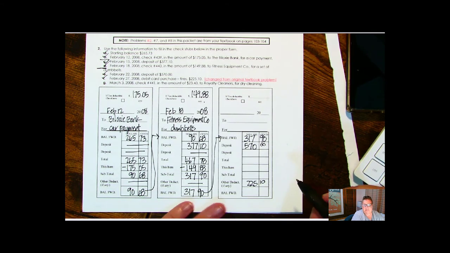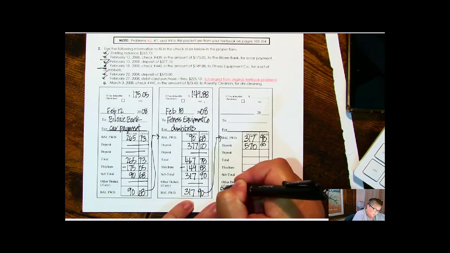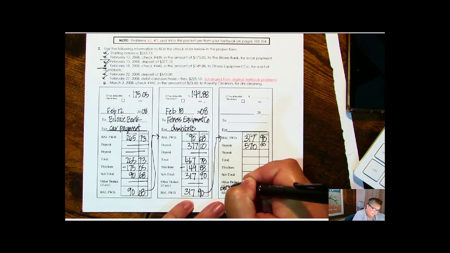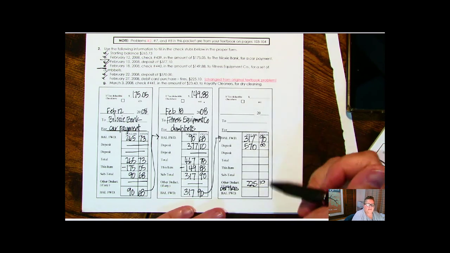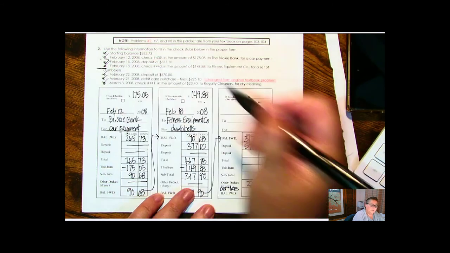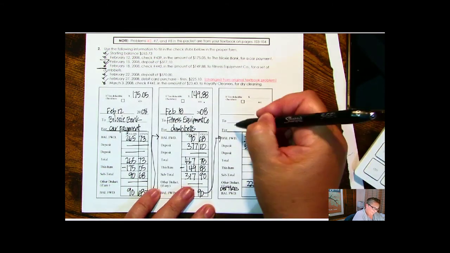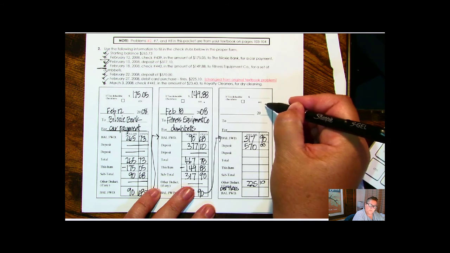If we wanted to be clear, we could put debit tires in there so we knew how and why, but that would not be mandatory, and it certainly would not be something that I would grade you on. All right, I just want to make sure you put that $225 in the other deduction column. All right, then in Part G on March 3rd, 2008, we do check 441.